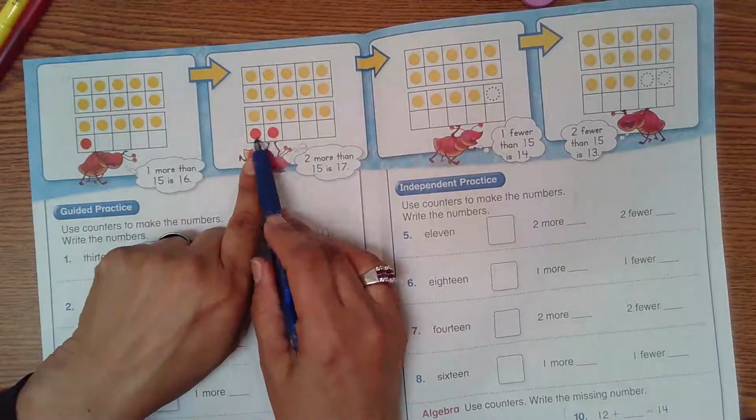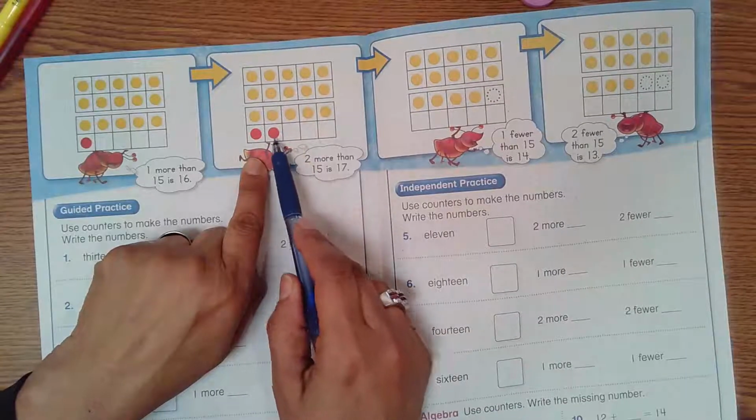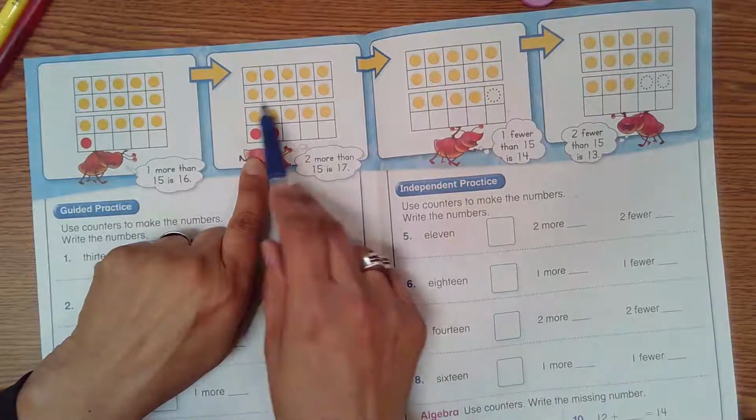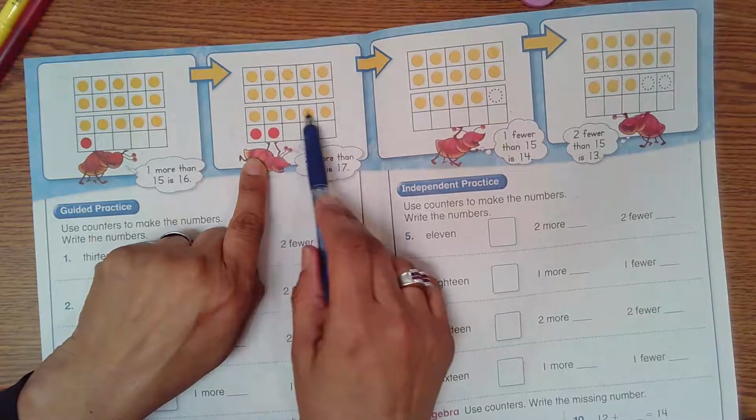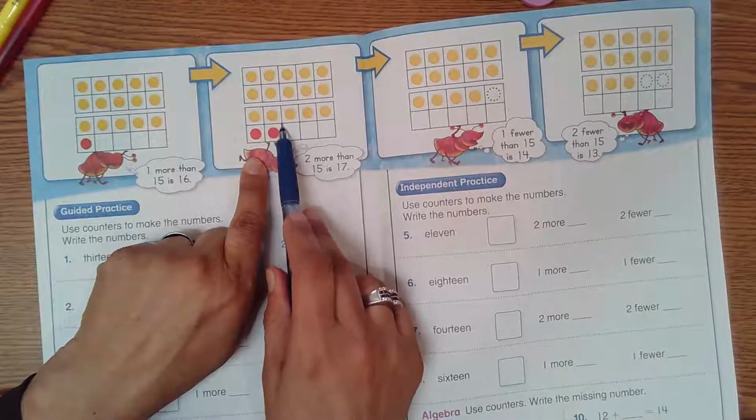This means put 2 counters extra. So this is your original number 15. 2 more, 2 extra will be 17, right? Because it's going to be 10, 5, and then I have more. So after 5, 6, 7, so it's going to be 17. All right.